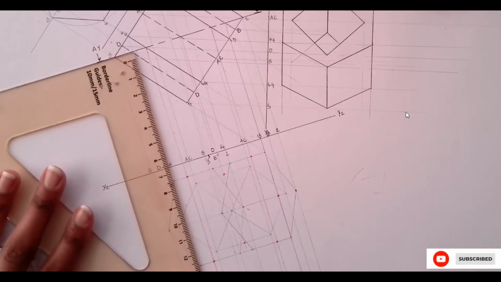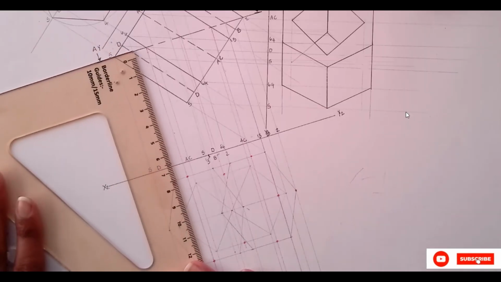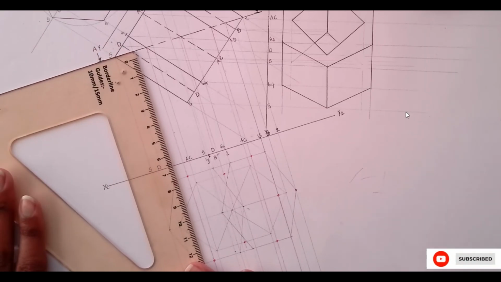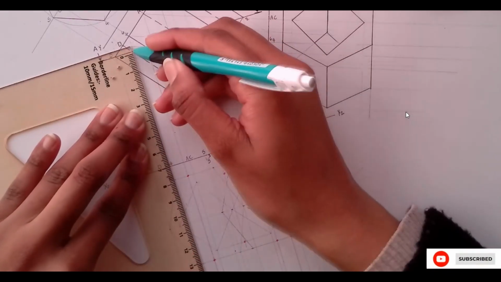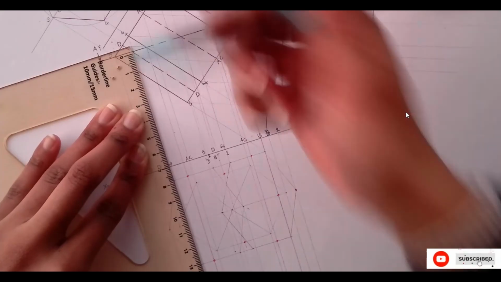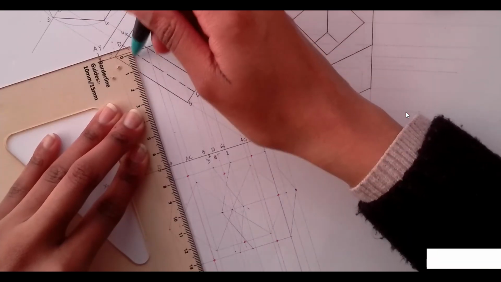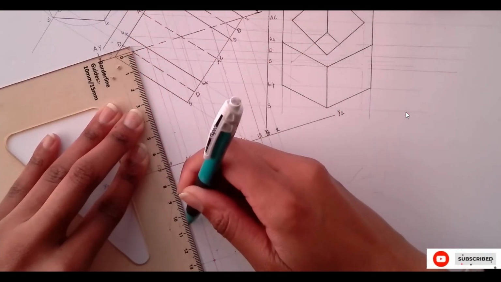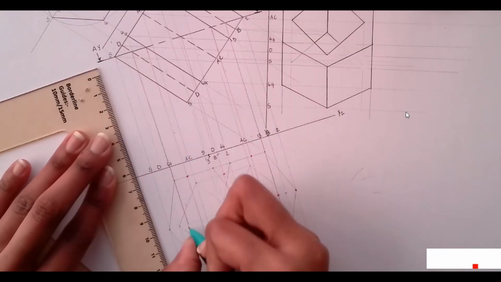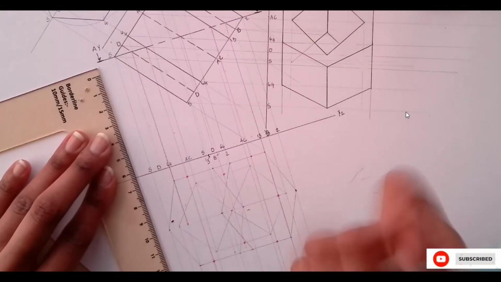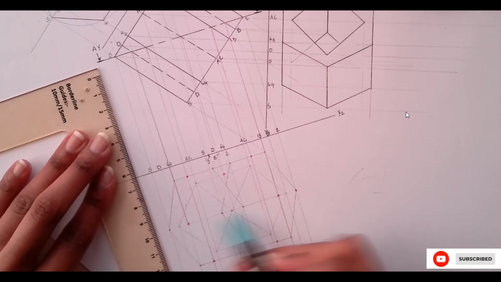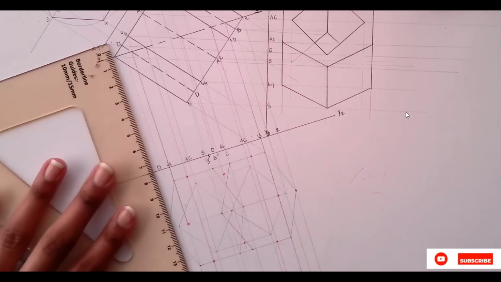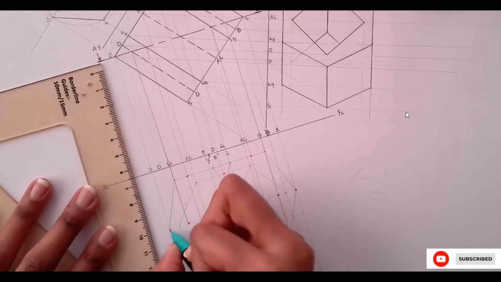Then it's going to cut D, D. It's going to cut my D here because it cut line D, D. This is D, D. Then lastly, 5 is being cut here.